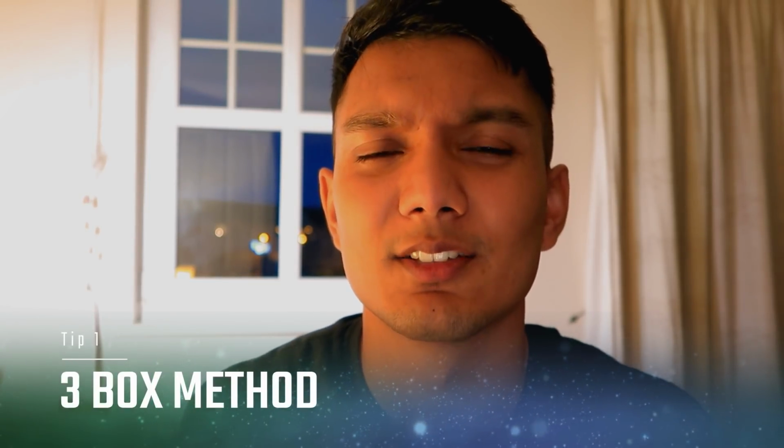So to start off with, this is something that I came across when I was reading a couple of books, and this is called the 3-box method. The basis of this technique is that you look at the simplest box with the least number of shapes or the least number of diagrams in. So you pick the simplest box and then you look beside it, look at the boxes around it, and then you pick the next few simple boxes.